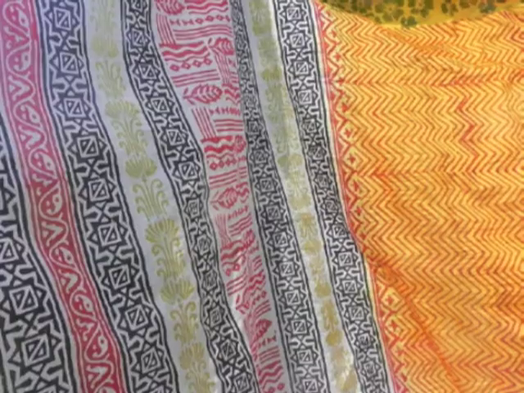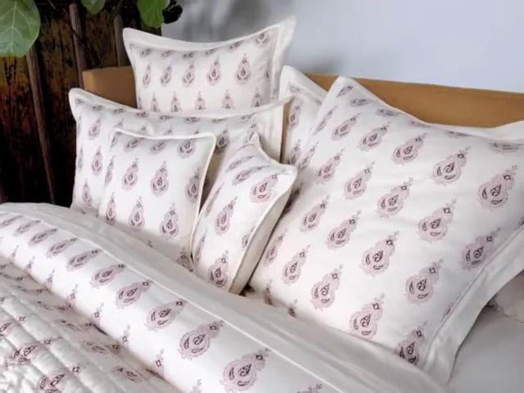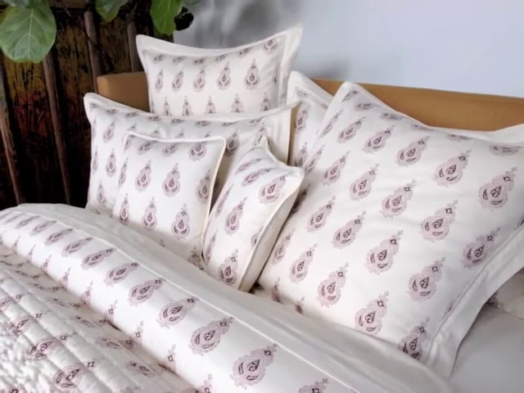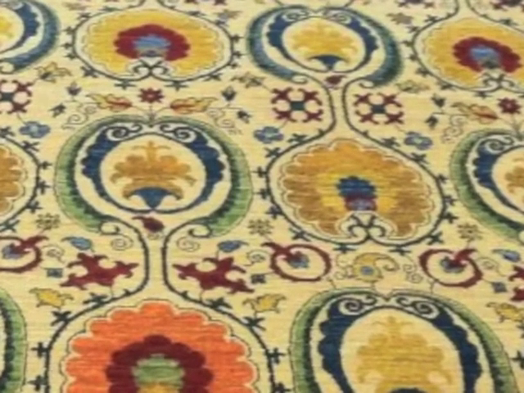And at present, I would not suggest that you people use any of the natural dyes, but go on to the synthetic dyes which are readily available in the market.